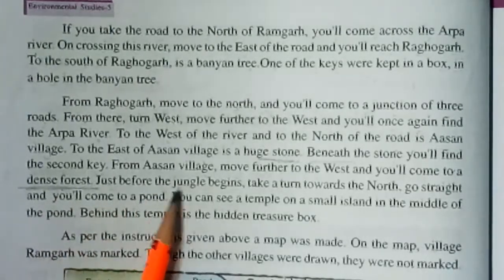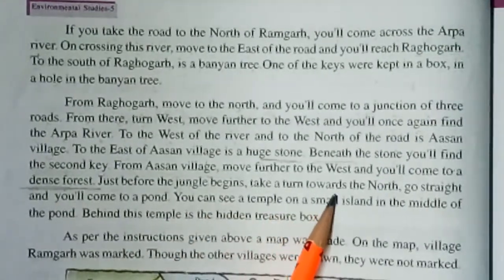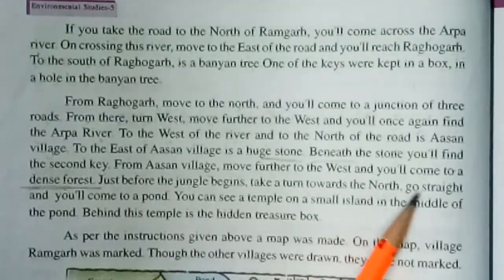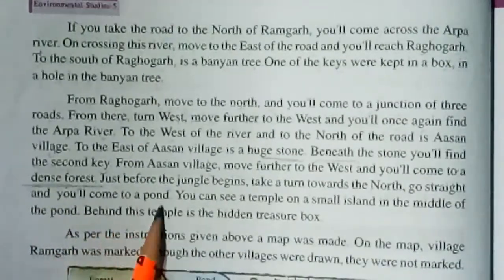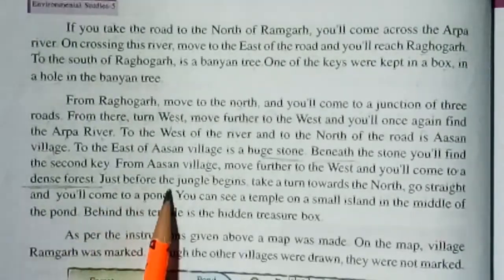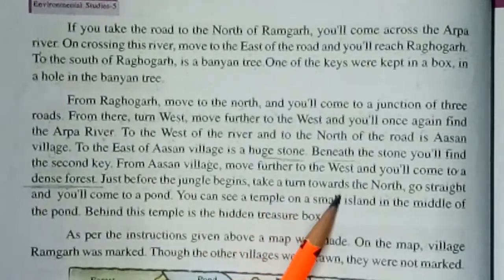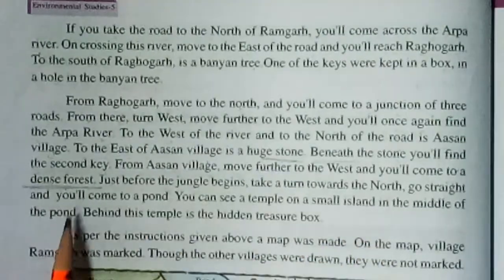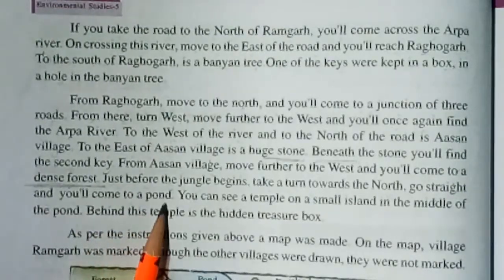Just before the jungle begins, take a turn towards the north, go straight and you will come to a pond.